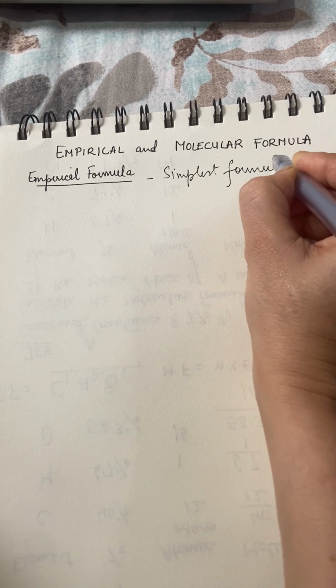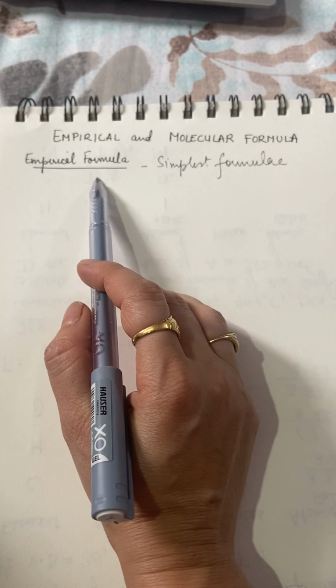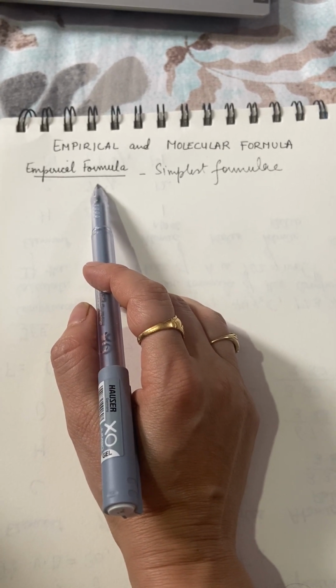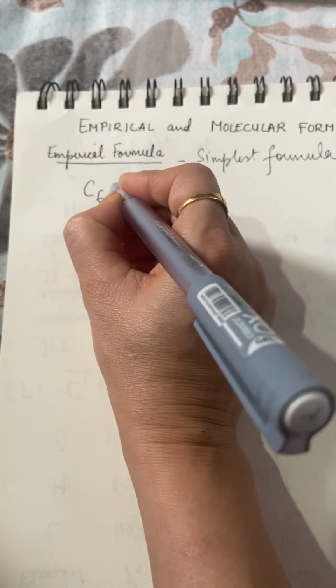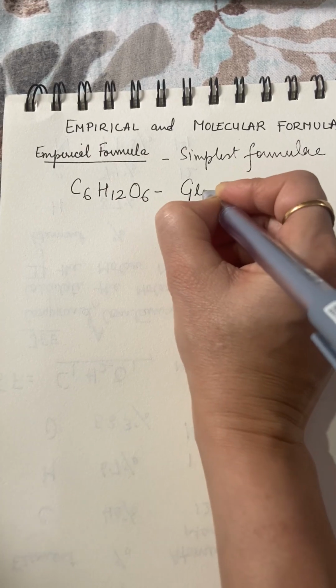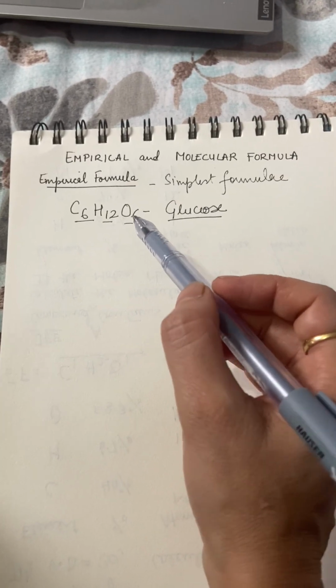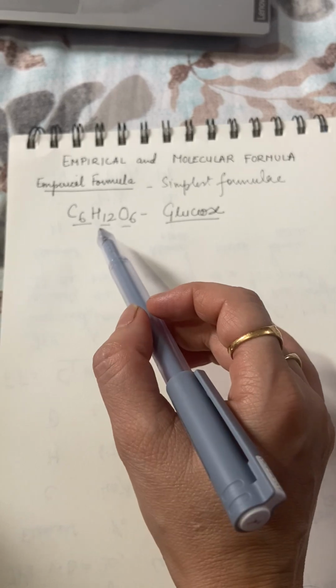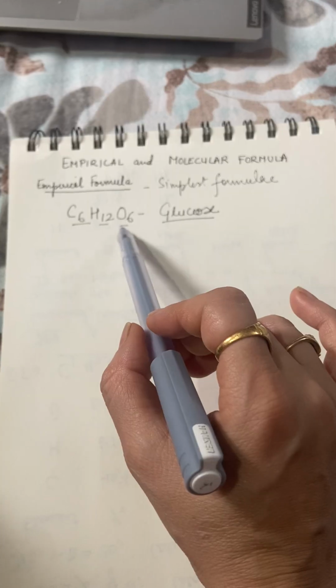of a compound containing the atoms of an element, and it does not give you the actual number of atoms, it provides you the number of atoms present in that molecule. For example, if I take C6H12O6, this is the formula of glucose, and this is the actual number of atoms present in the glucose compound. But we don't know what is the real number of atoms of an element present in glucose.